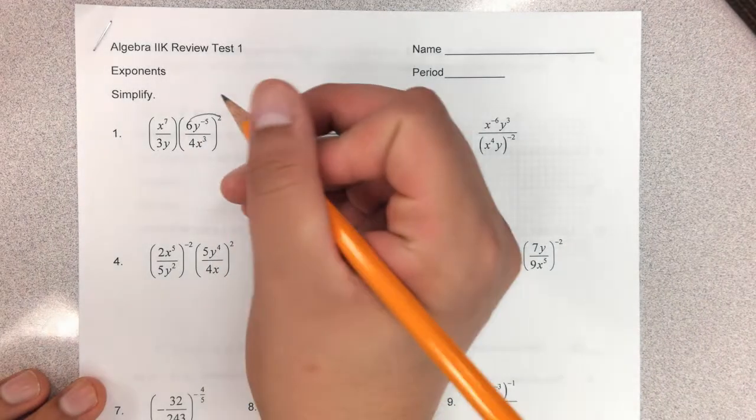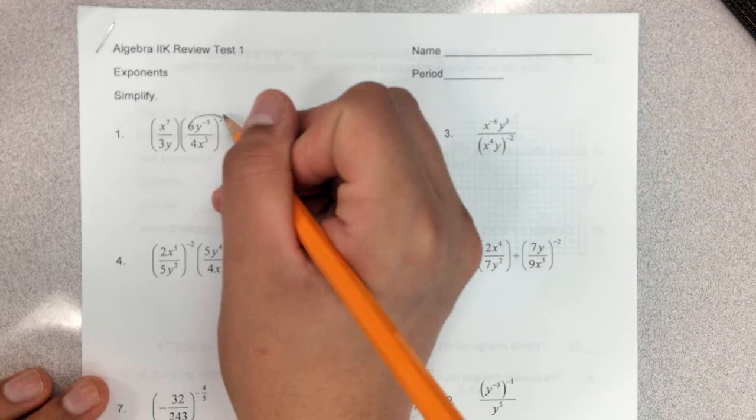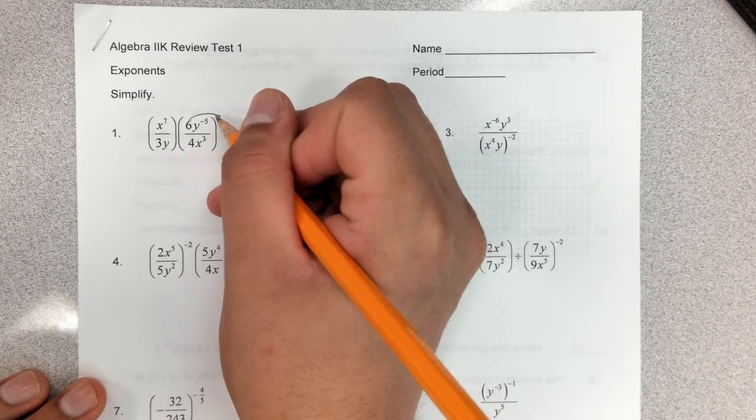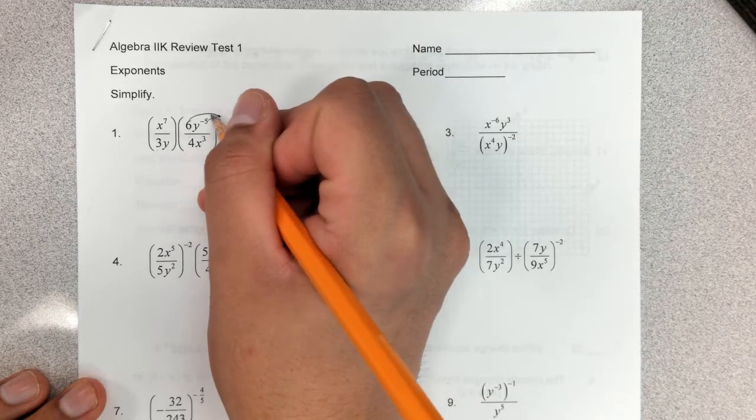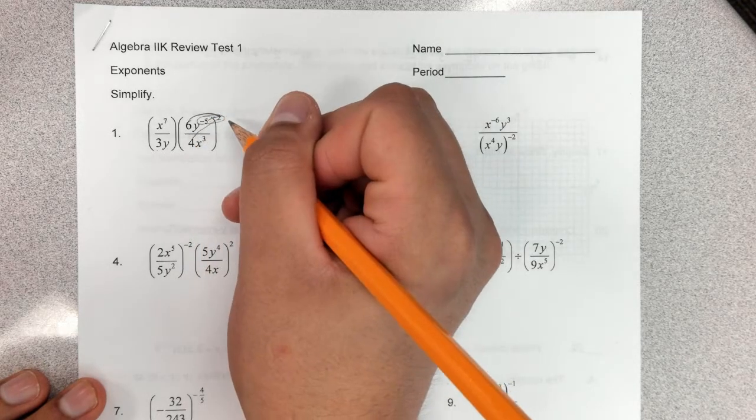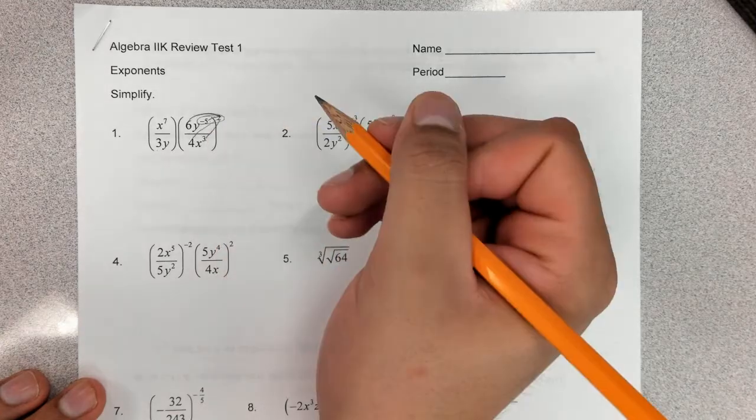So 6 has to get squared. Y to the negative 5 has to get squared. So this is a power rule. Remember, you multiply your exponents. Right, the 4 has to get squared. Same with the x cubed.